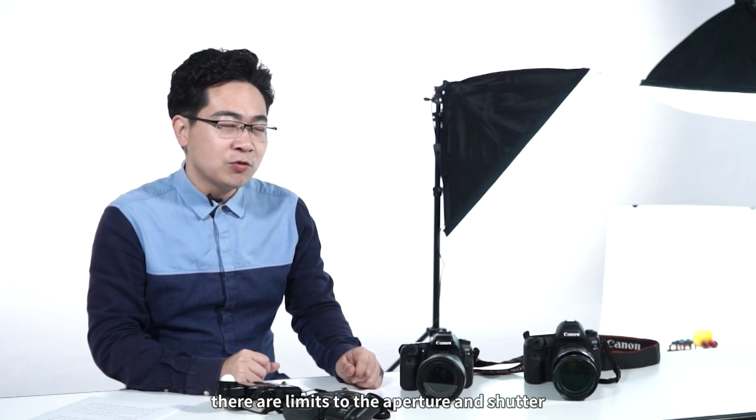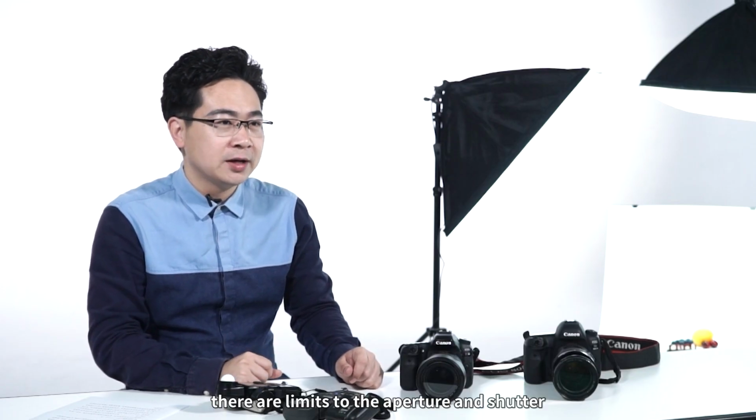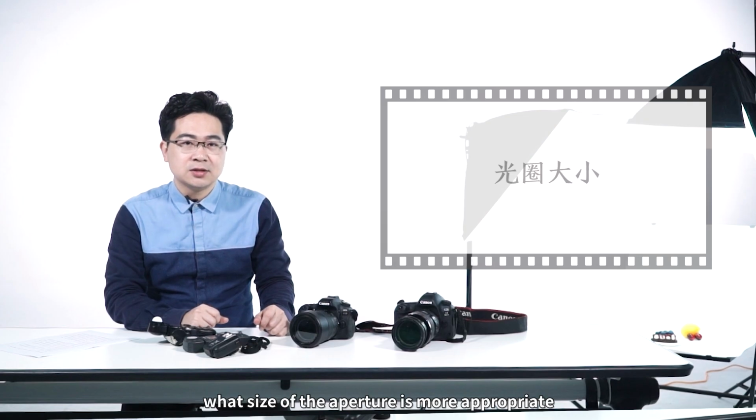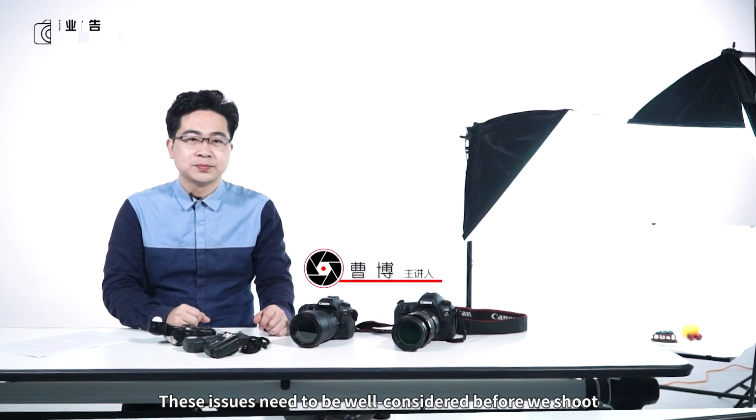Of course, there are limits to the aperture and shutter. For example, what size of the aperture is more appropriate? Or is it better to use a faster or slower shutter parameter? These issues need to be well considered before we shoot. Let's start with the setting of parameters.